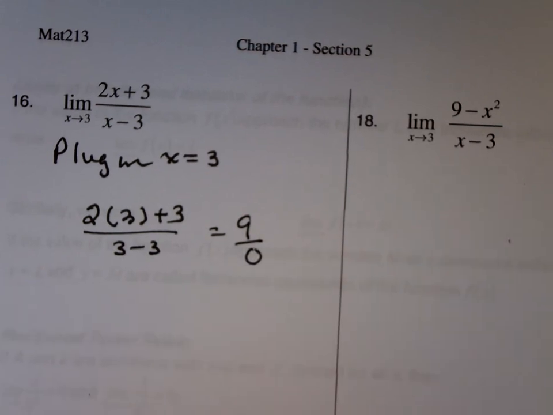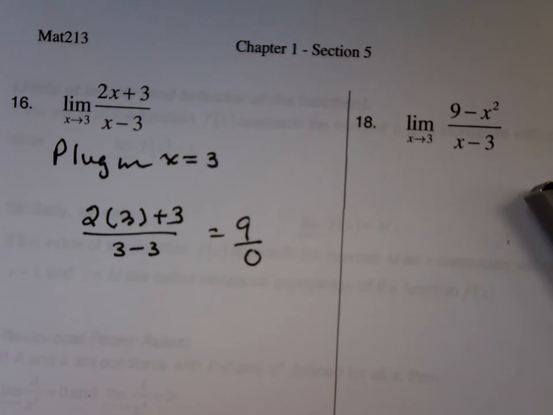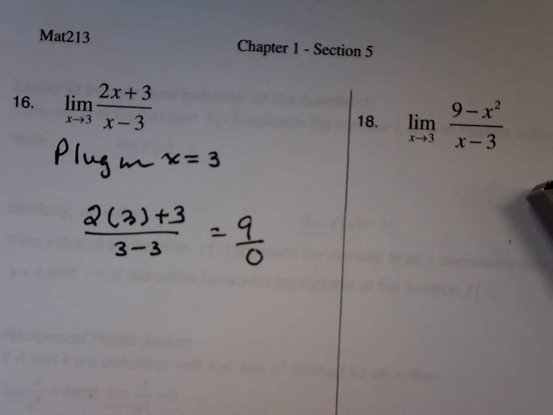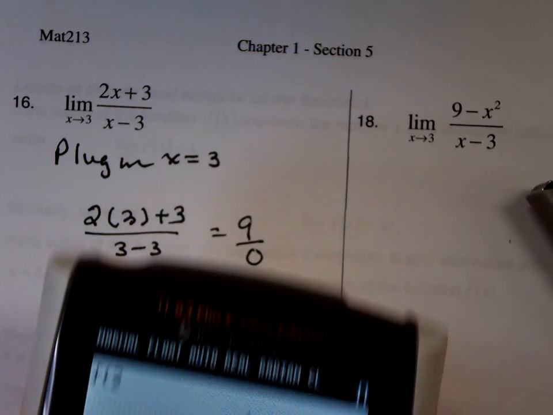What does 9 over 0 say? 9 divided by 0? We've got to have something, right? How quickly we forget.